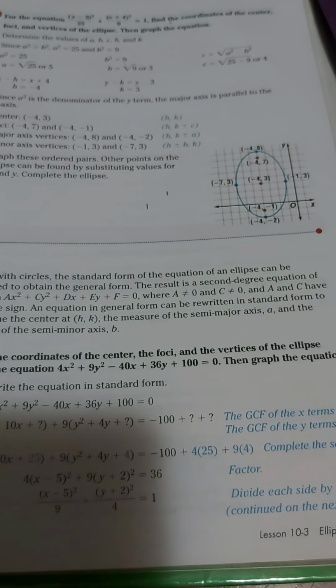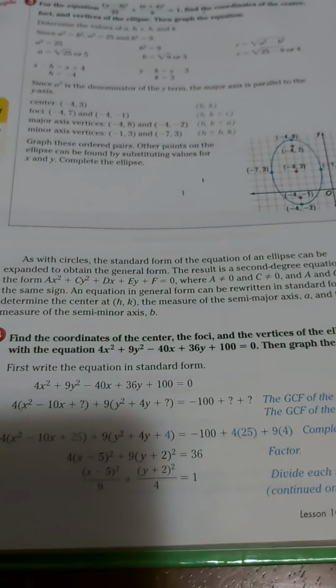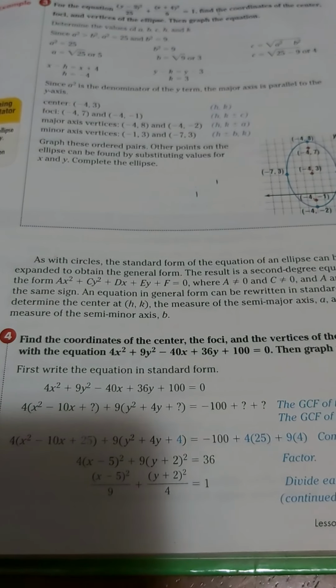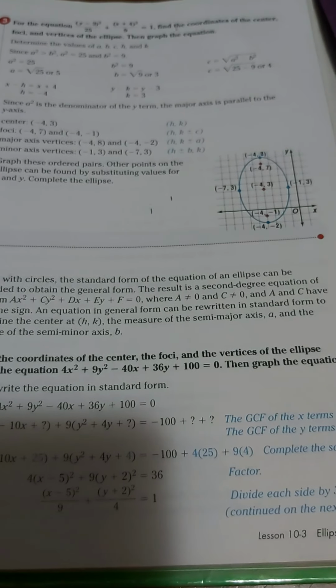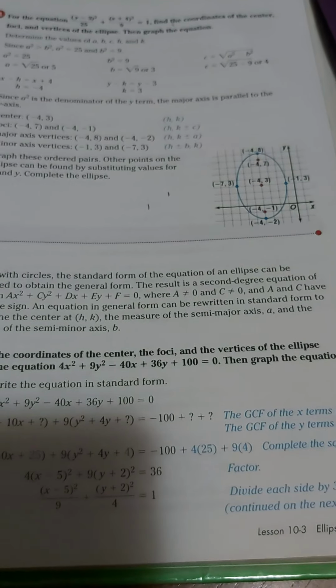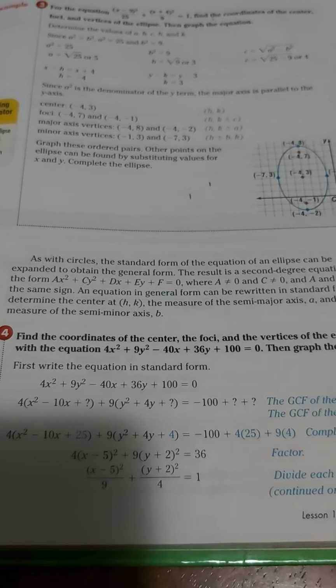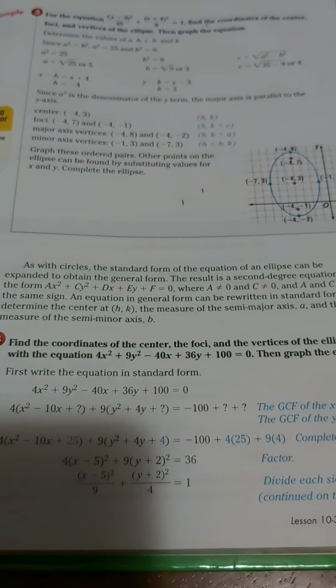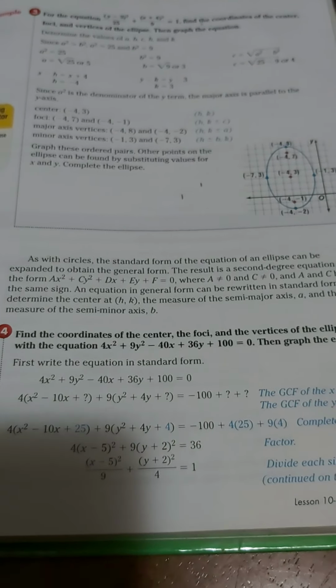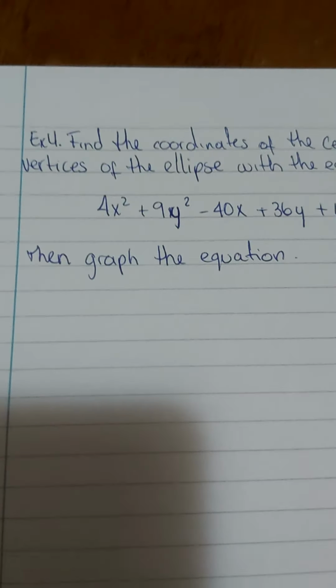An equation in general form can be rewritten in standard form to determine the center (h, k), the measure of the semi-major axis a, and the measure of the semi-minor axis b. So let's look at example 4.